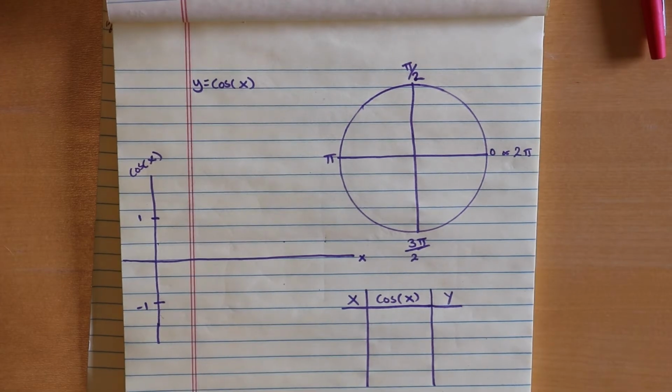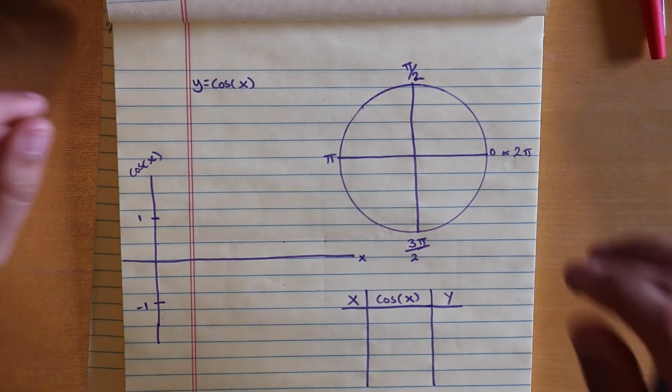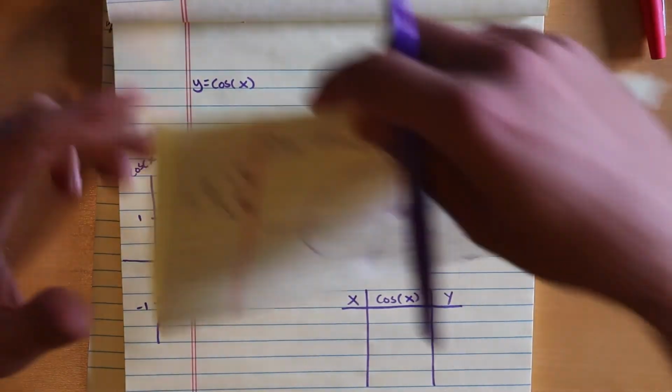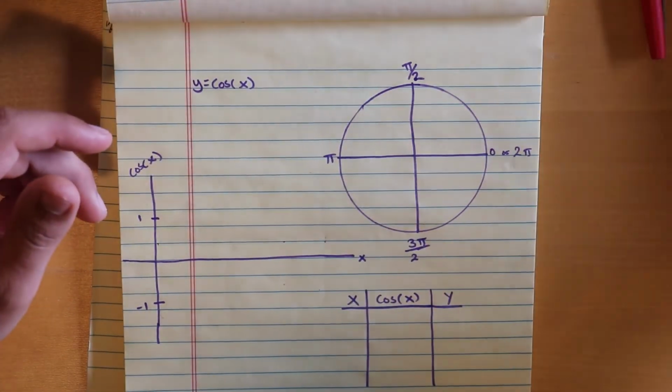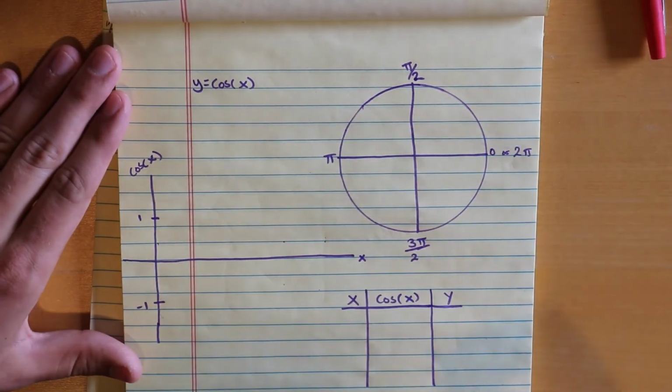So I know what you're thinking. What about cosine? What does that look like as we travel around the unit circle? Well, let's do some investigating here. Remember that cosine is not the value of y, but it's the value of x. So we'll keep that in mind and make our adjustment accordingly. We'll start with these nice 4 points.